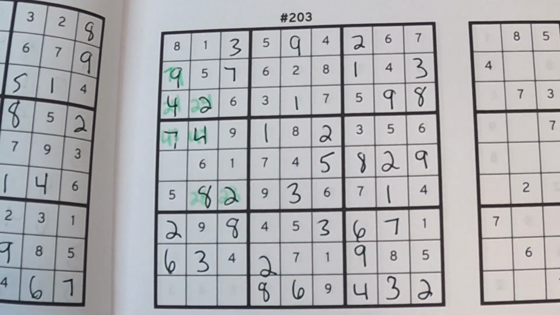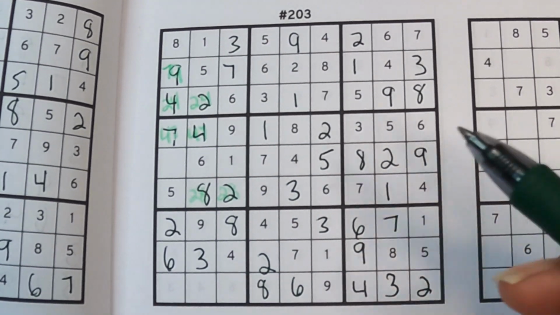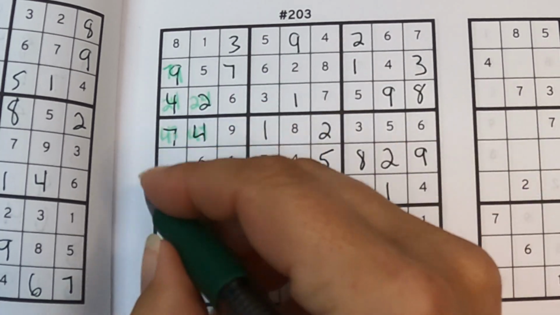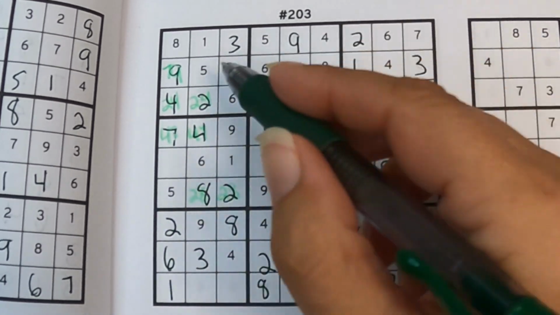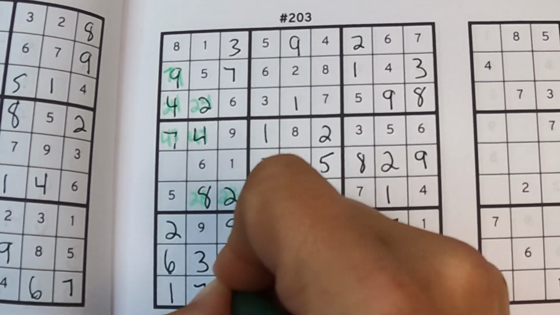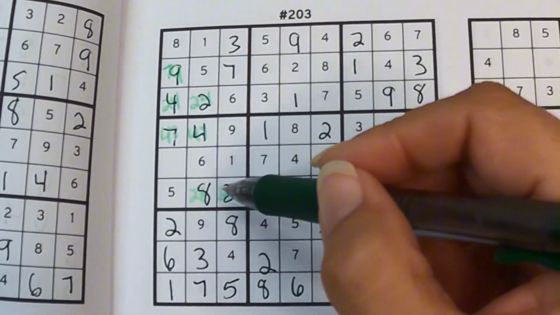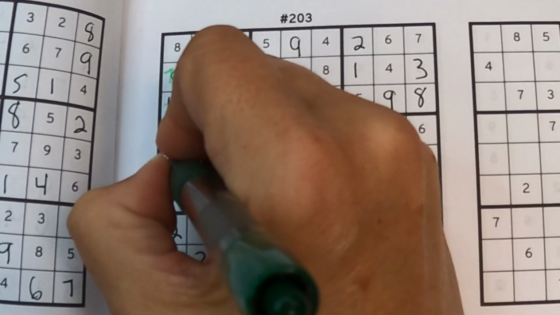And for this box now, we're missing 1, 5, and 7. We've got 5 and 7 here, so this is our 1. 5 here, so 7, 5. And for this box, we're only missing a 3.